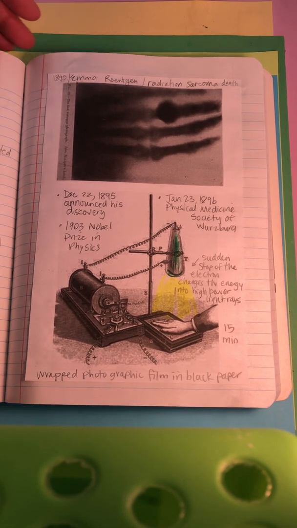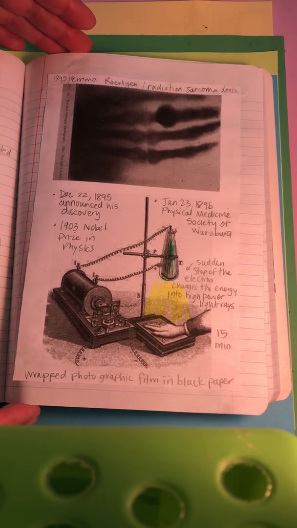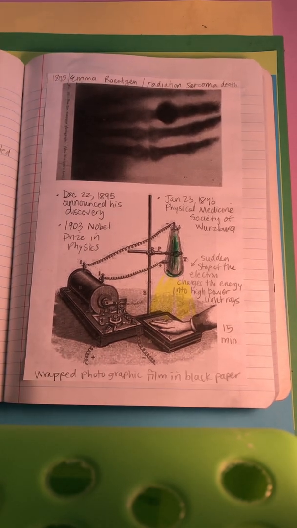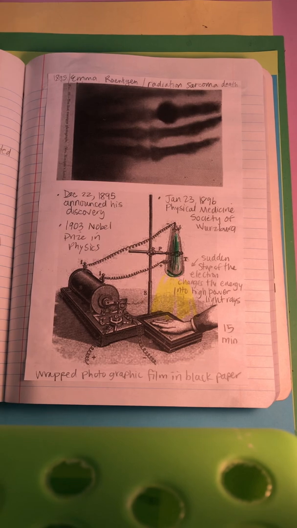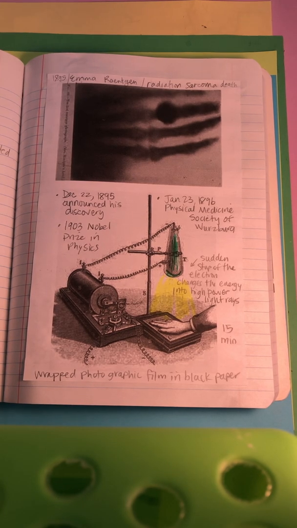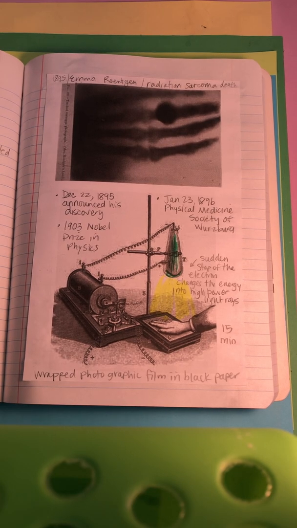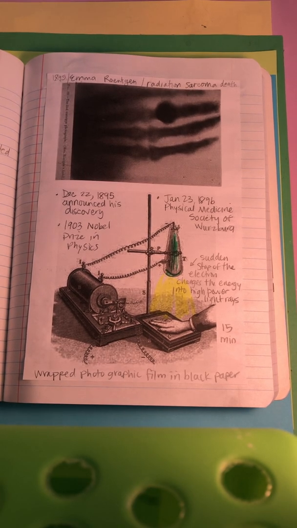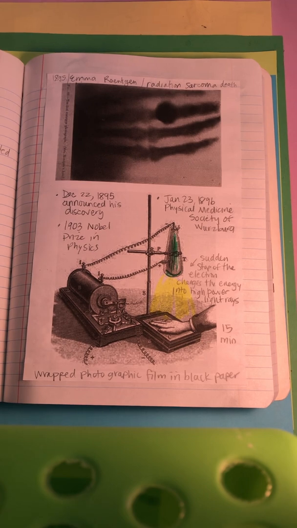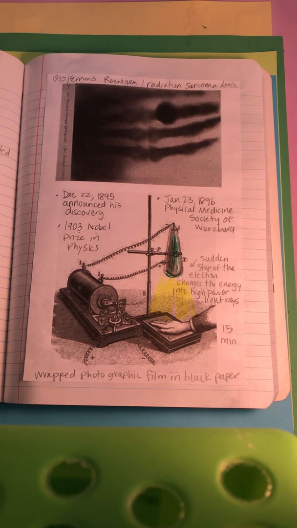So that's the end of the first part on the x-ray, and then our next chapter continues on the usefulness of the radiation, looking at Henry Becquerel and Pierre Curie, who was Marie Curie's husband, and Marie Curie. And so we'll look at that in our next chapter.